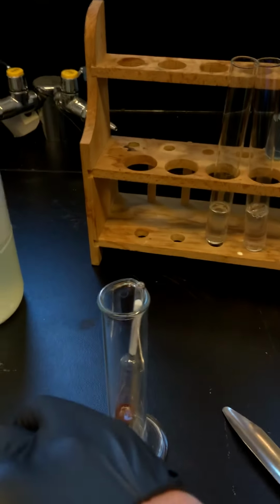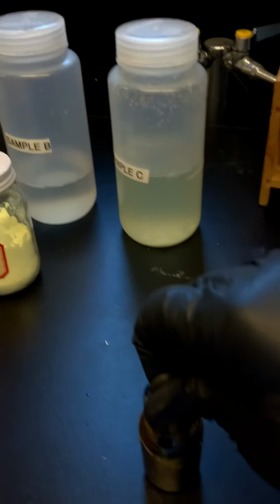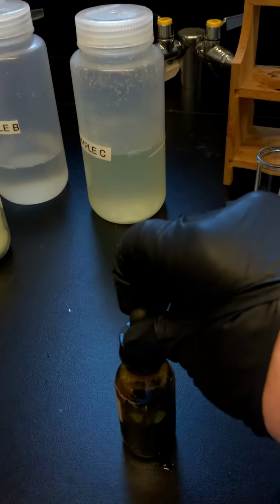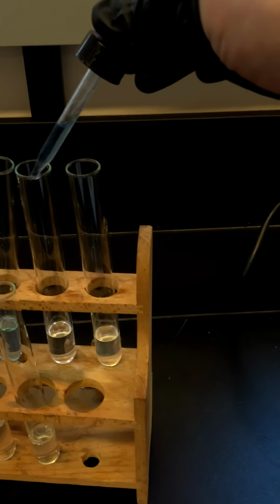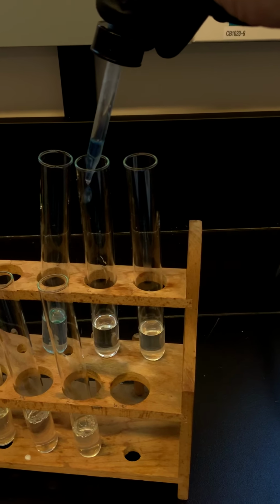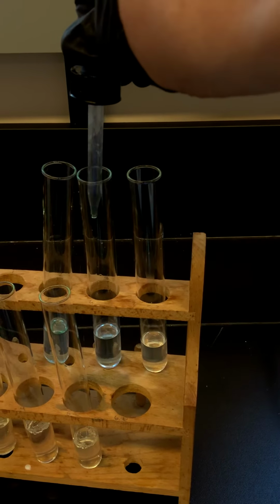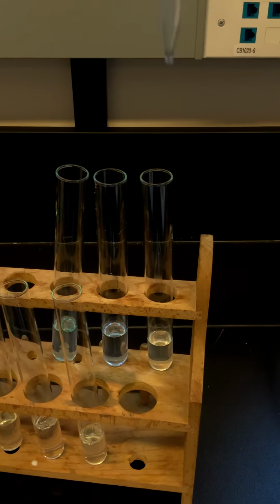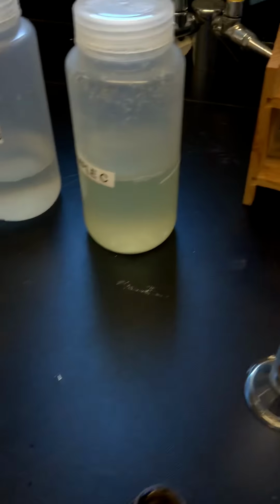Okay, I'm going to take a few more drops, using a little eyedropper there, and put it into solution B. And solution B, it is blue. Okay, and take a few more drops.